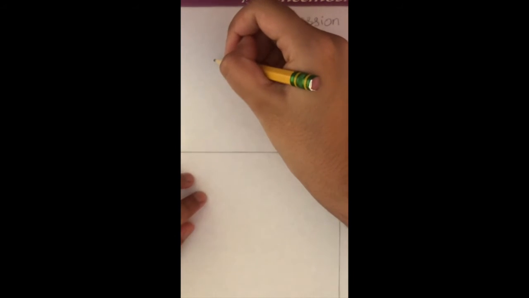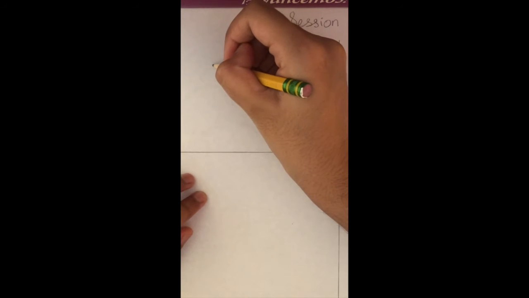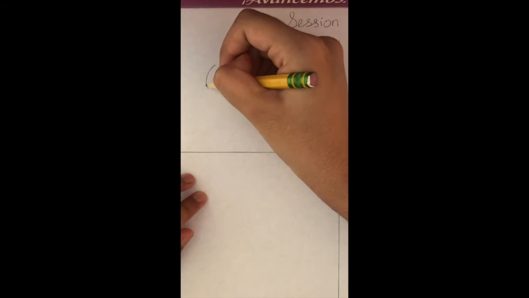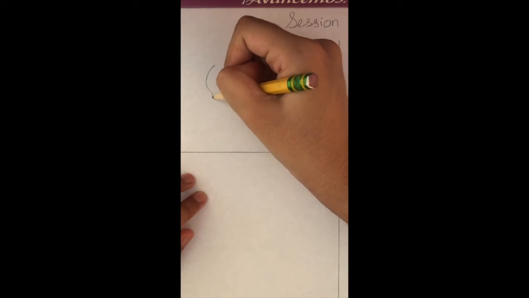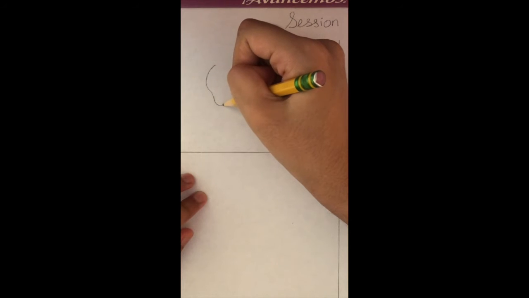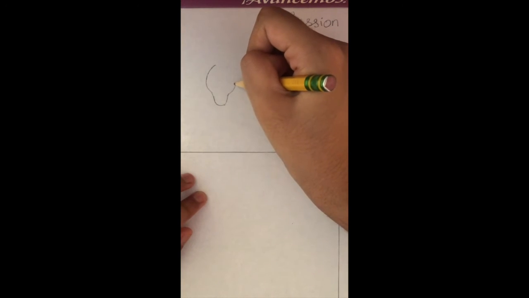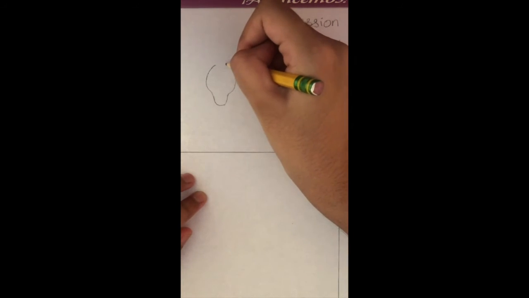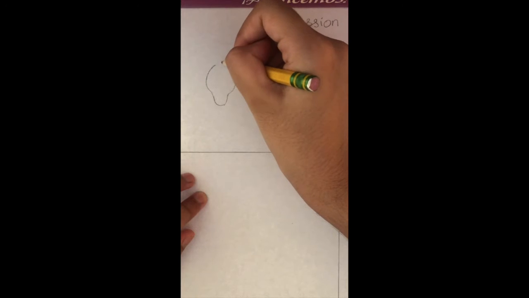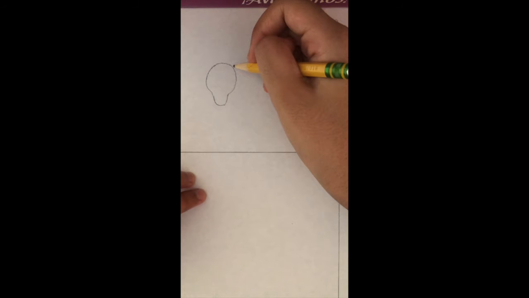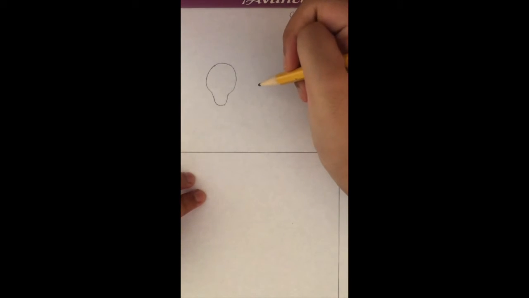So how we're going to start over here is we're going to start off drawing an upside down pear. So you sort of have the curve, and then this is going to be where the nose is. And then try to make it as symmetric as possible, but it doesn't need to be completely symmetric, because remember, this is a cartoon, right? As long as your audience can tell it's a dog, you should be fine.